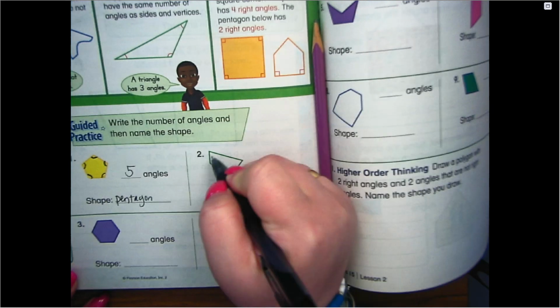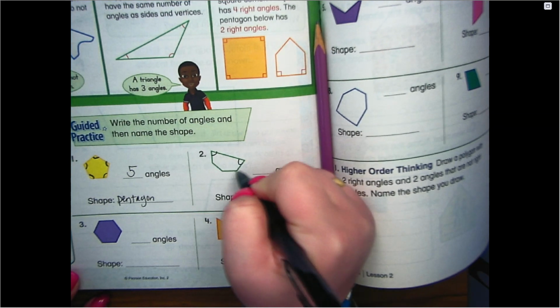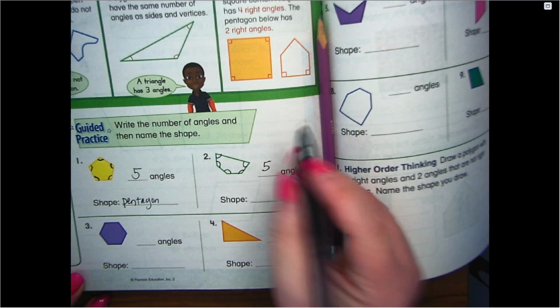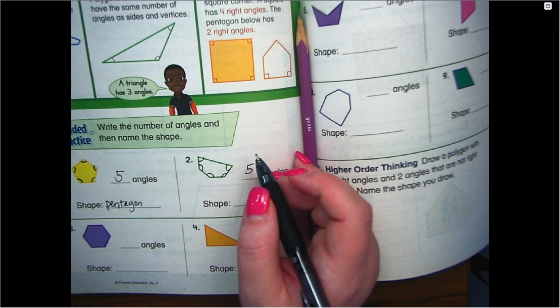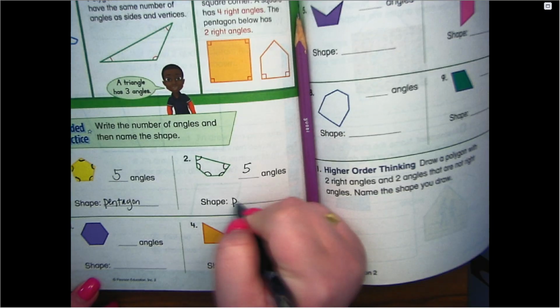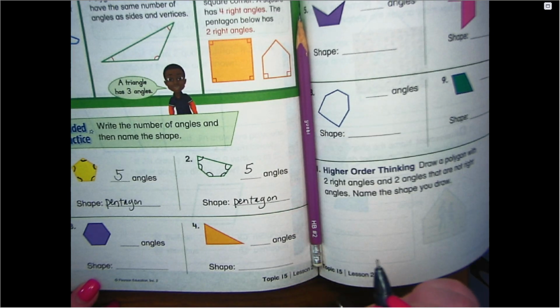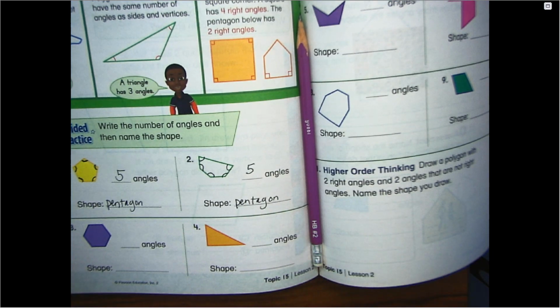Now I'm looking at number 2. I see 1, 2, 3, 4, 5 angles. If it has 5 angles and 5 sides, this shape can also be called a pentagon. Okay? So you need to do this work on 3, 4, 5, 6, 7, 8, 9, 10.